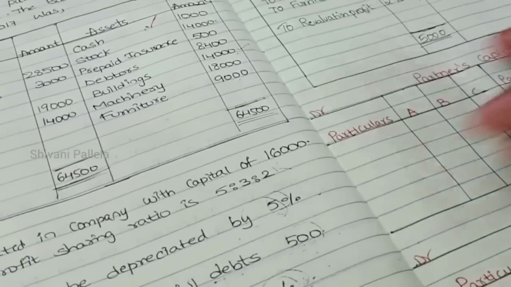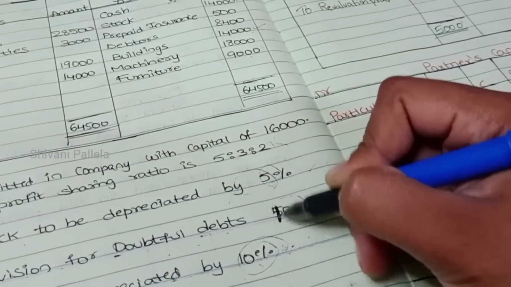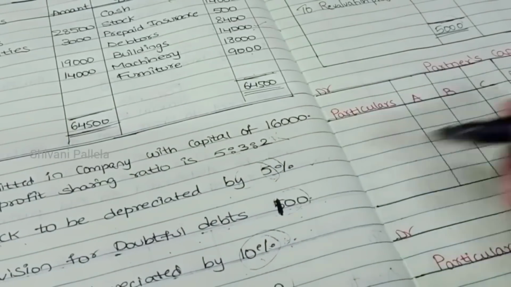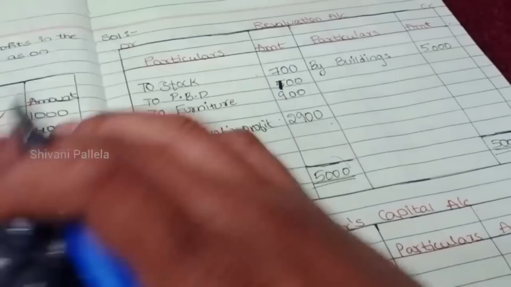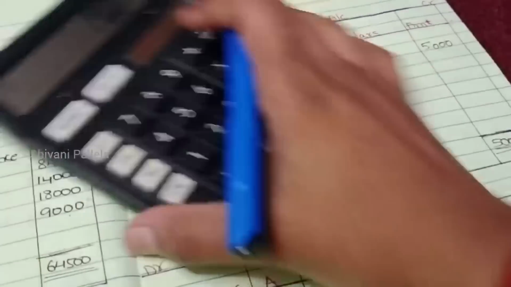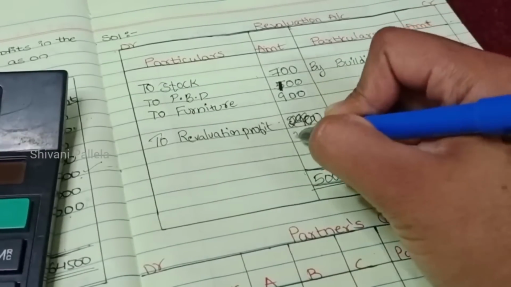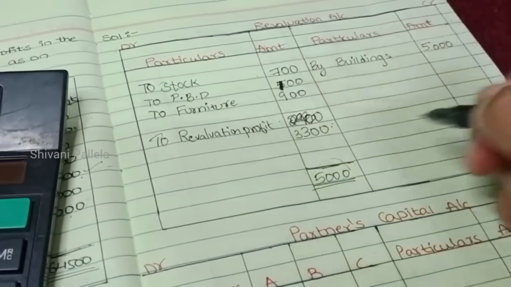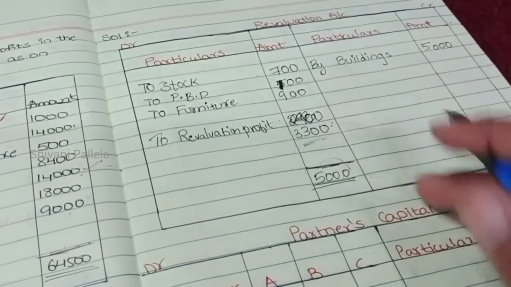Actually, students, here the provision for doubtful debts is only 100. By mistake, I have written 500. So here I am making 100, and here also 100. So 700 plus 800, 800 plus 900 is 1,700. In 5,000, what is the deduction value? 3,300, not 2,900. Okay, so here I am correcting that mistake. 3,300 is the revaluation profit.